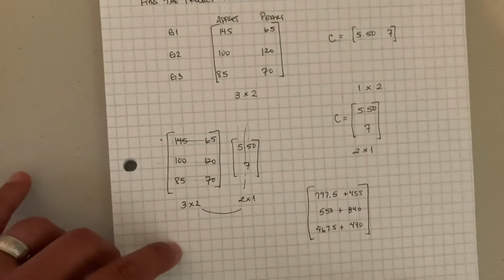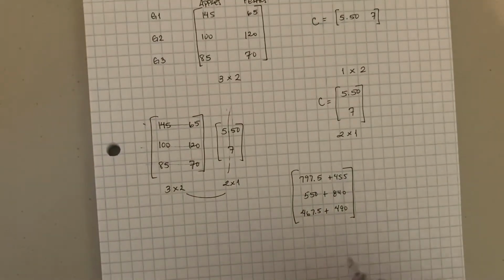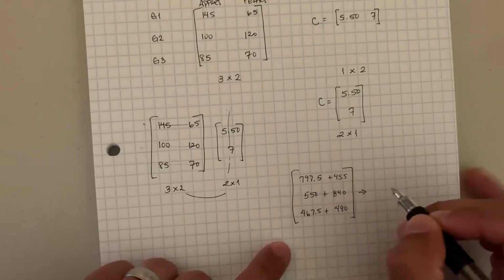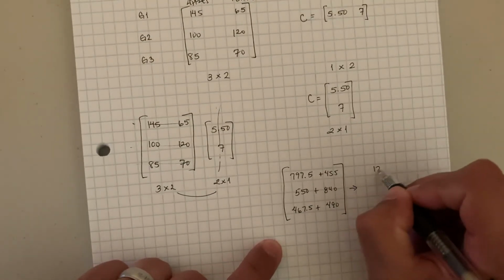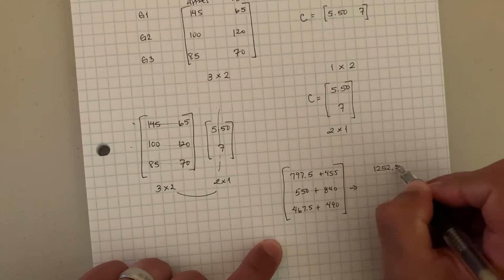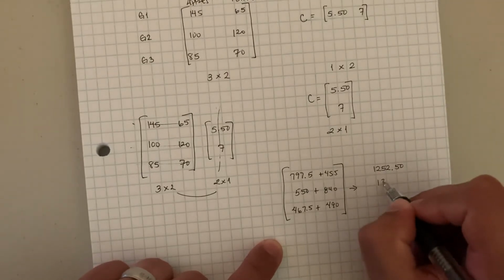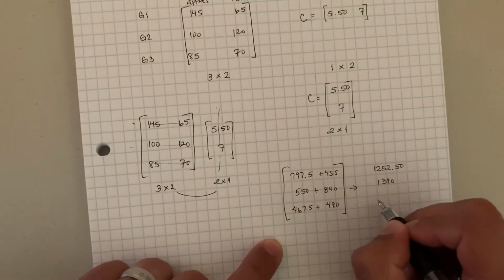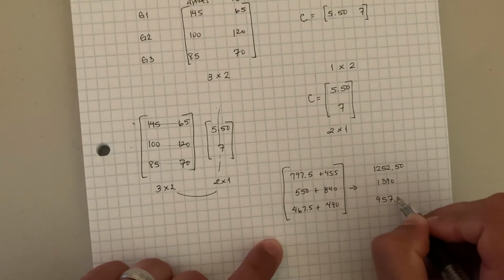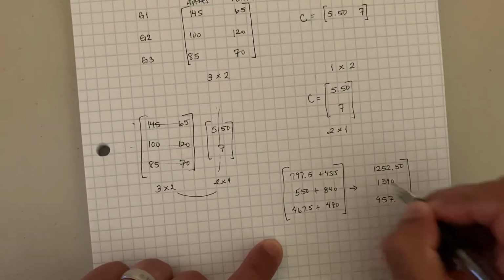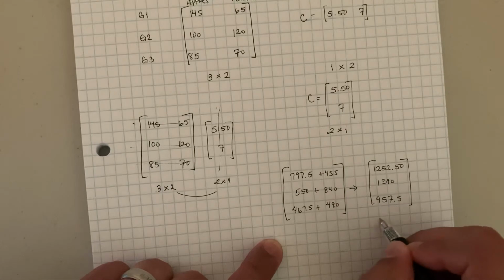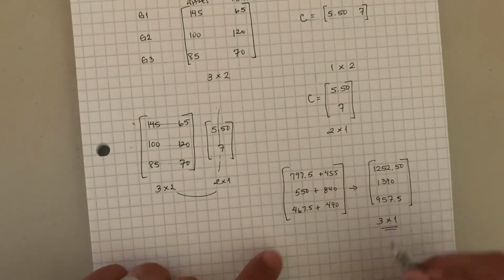So that's what you're doing. You're adding them up, and then just continue. We're going to add them, so we're going to have 1252.50, 1390, and then 957.5. Just like that. And you notice what do we have? We have 3 rows and 1 column.